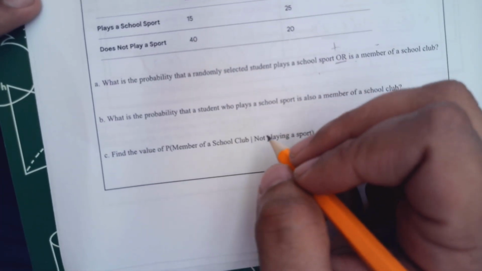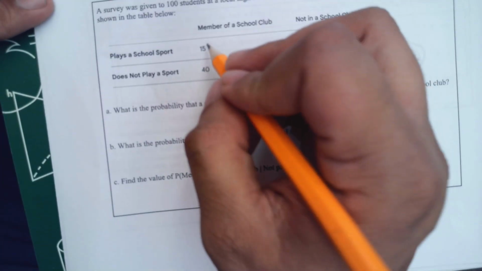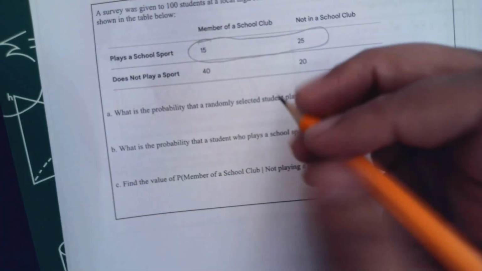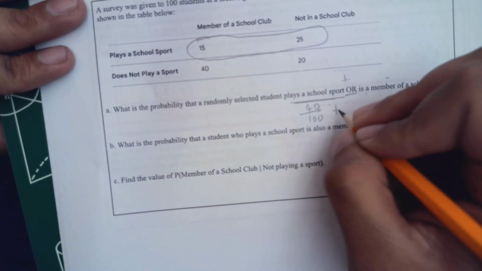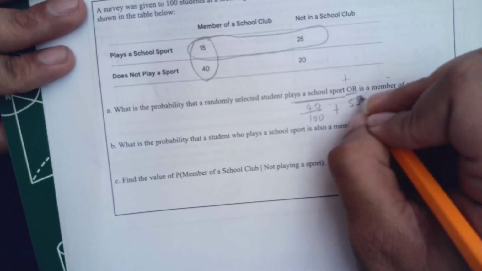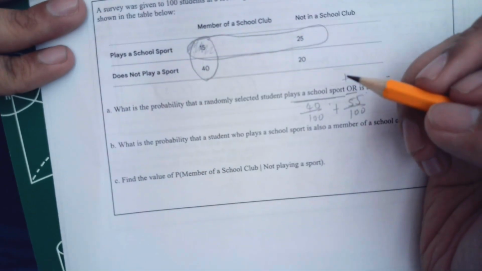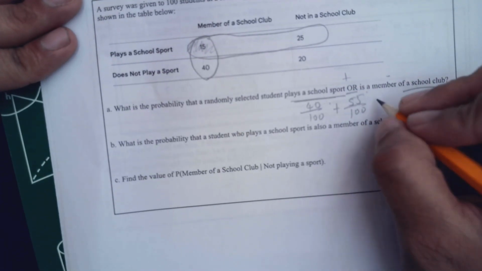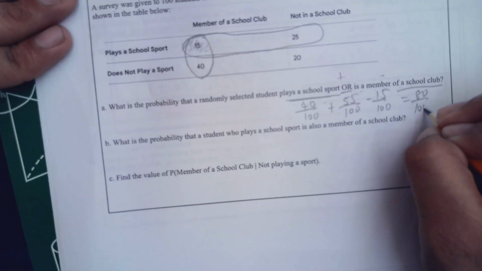What is the probability that a randomly selected student plays a school sport? First event, plays a school sport. How many students play? I'm going to circle that. School sport, right? So that's 40. 40 out of 100. And is a member of school club. School club is this. So 15 plus 40, which is 55 out of 100. But as you can see, this 15 is circled twice. You can't do that, right? So you're going to have to get rid of it one time by subtracting it, 15 over 100. So then your answer is 80 over 100.